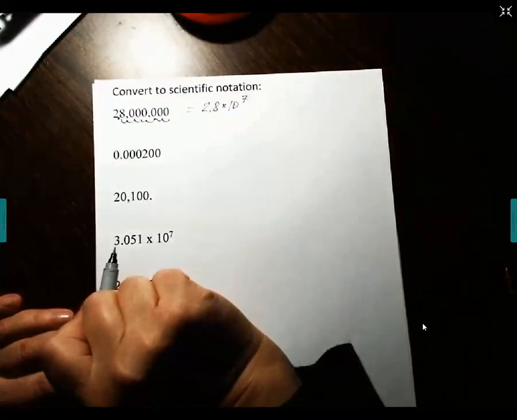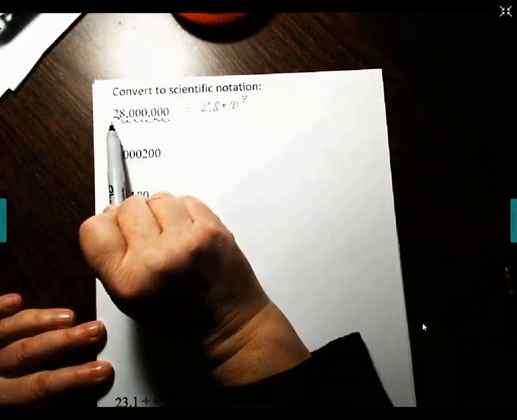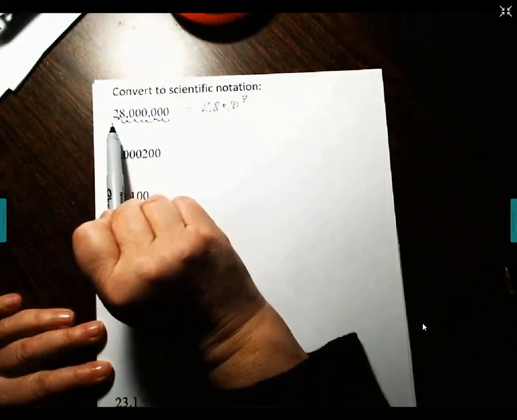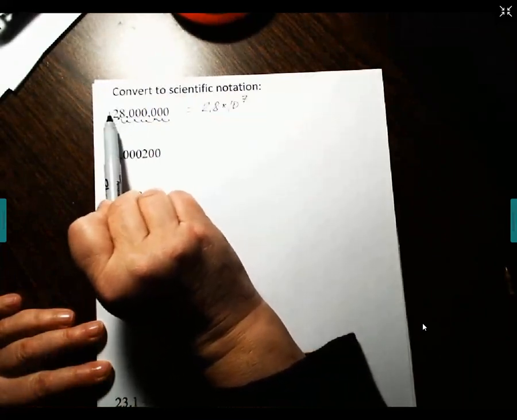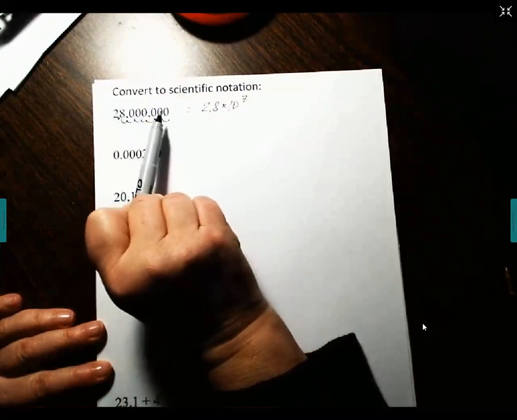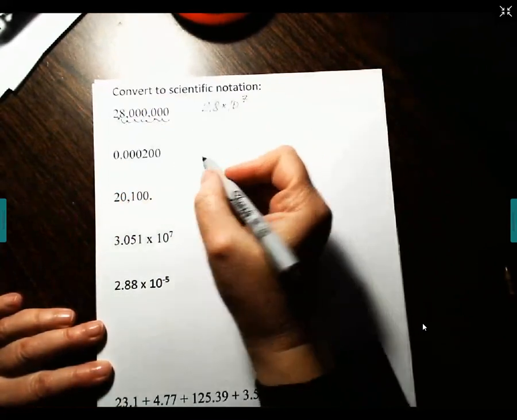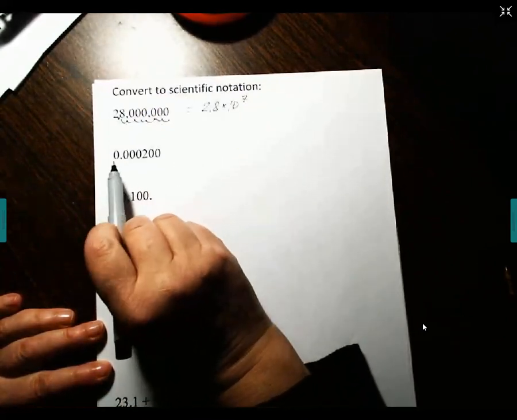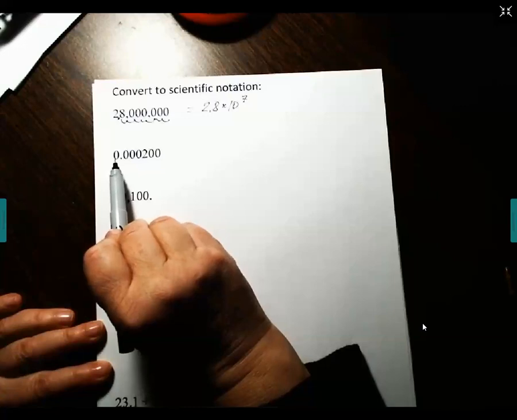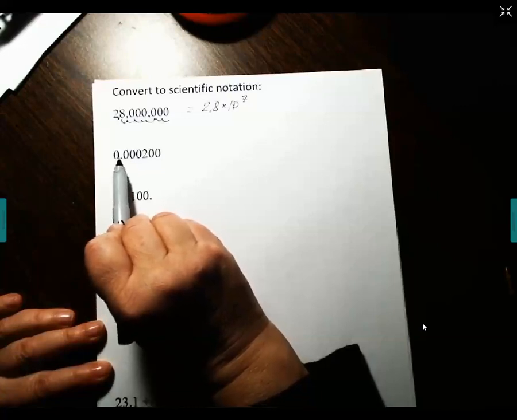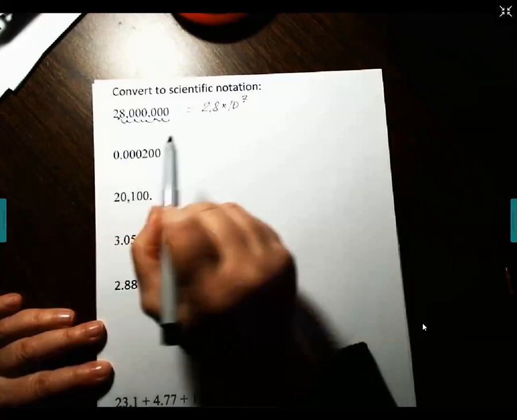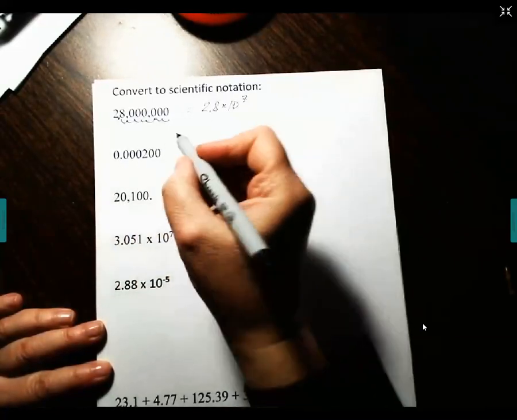whatever units. And the number of significant figures, we should keep the same number. 2 significant figures in our initial number, so we are keeping 2 significant figures. Now the number which is smaller than 1, in other words, a number starting with 0, should contain a negative exponent.